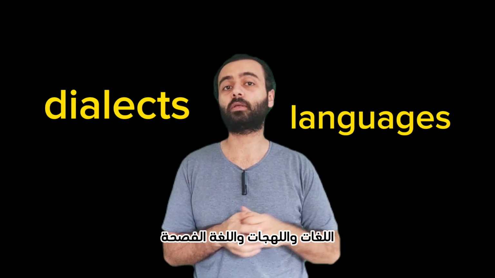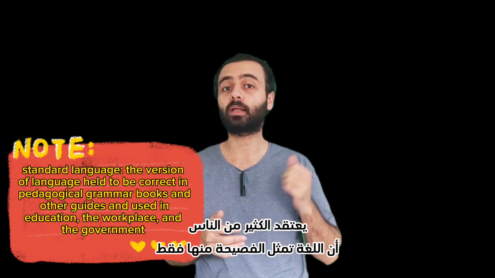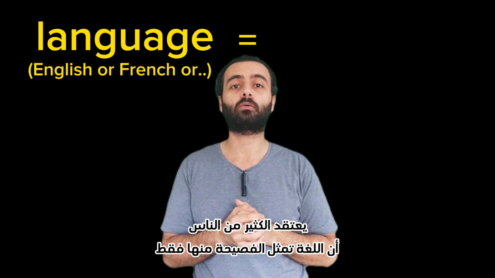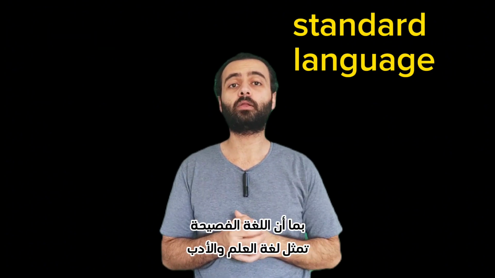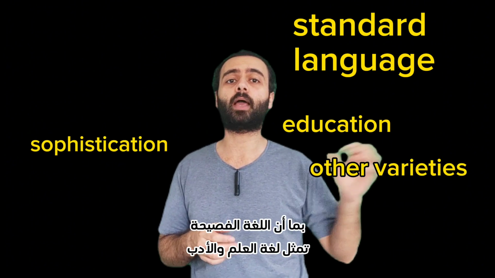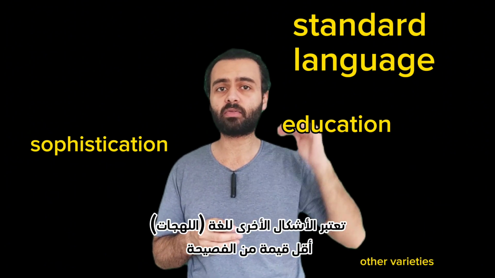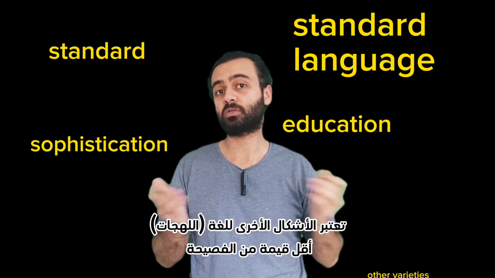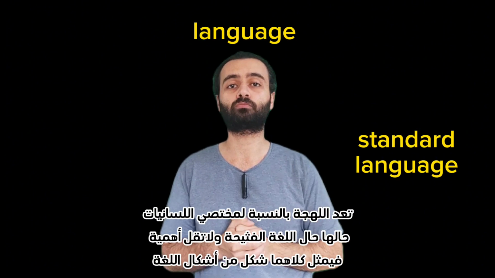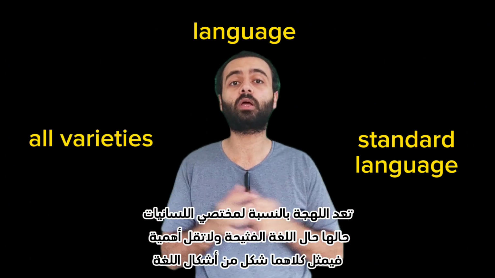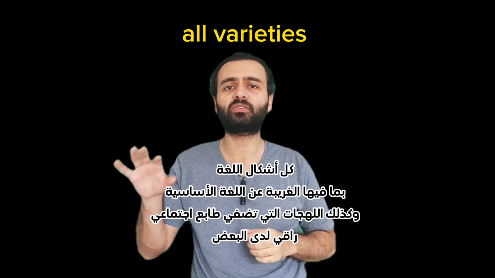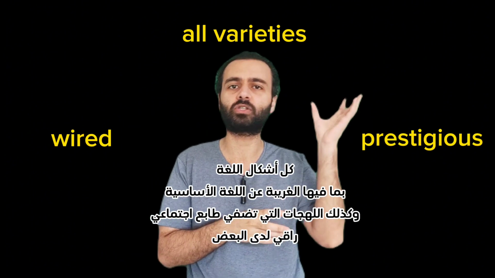Languages, dialects, and standards. Many people equate the term language, as in the English language or the French language, with the standard language, because the standard language is associated with education and sophistication. Other varieties of the language are considered to be lesser in comparison with the standard. However, to the linguist, the language isn't just the standard language, but rather the sum of all varieties of the language, even the ones furthest and weirdest from the standard or socially prestigious language.